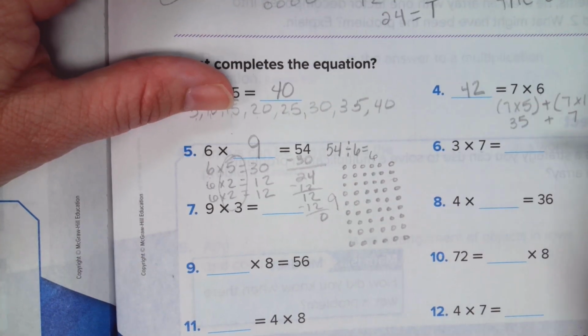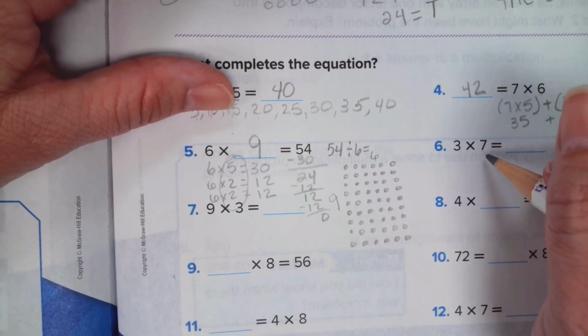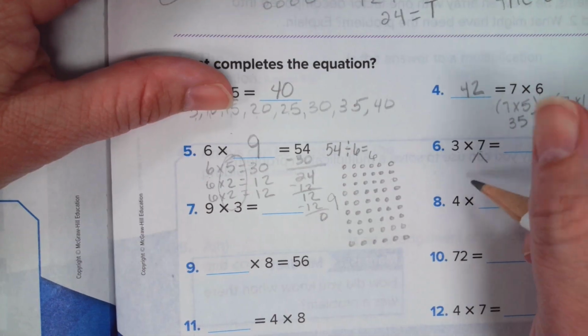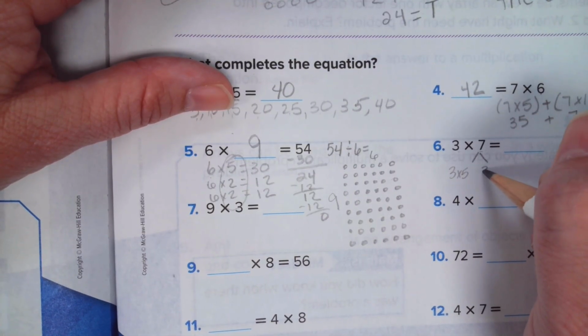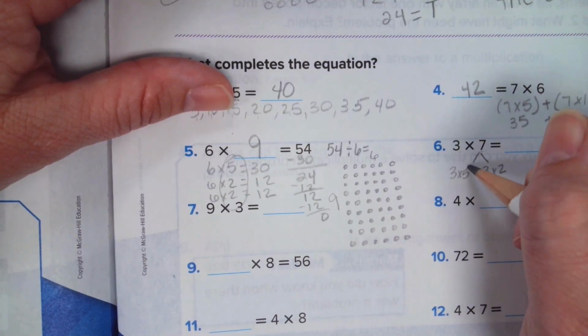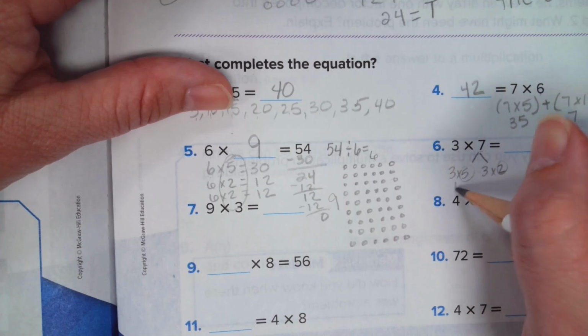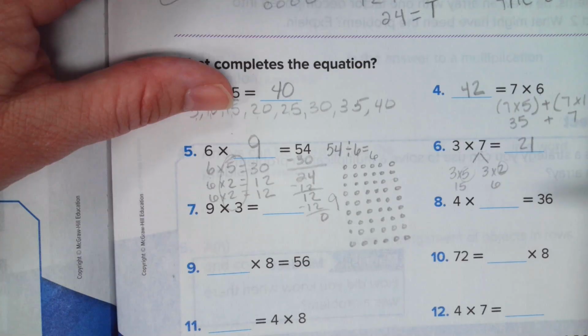We've got 7 times 3. 7 times 3, I would honestly just know this one and put 21. But for decomposing a factor, let's break this one down. Let's say that I decompose my 7 to 3 times 5, and then 3 times 2, because 5 and 2 gives me the factor of 7. So that would be 15, and that would be 6, and when we add those together, we get 21.